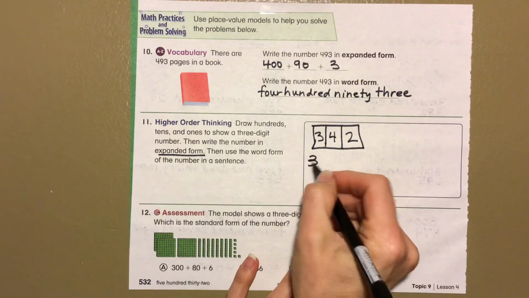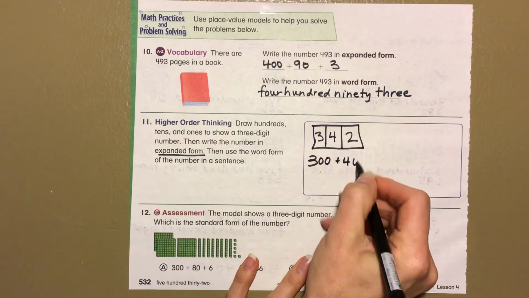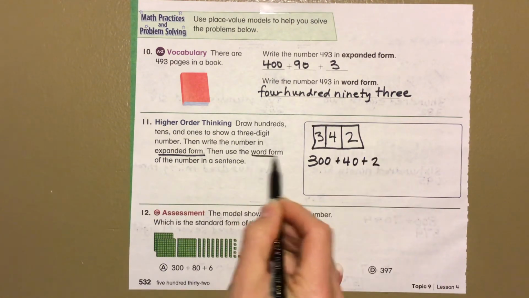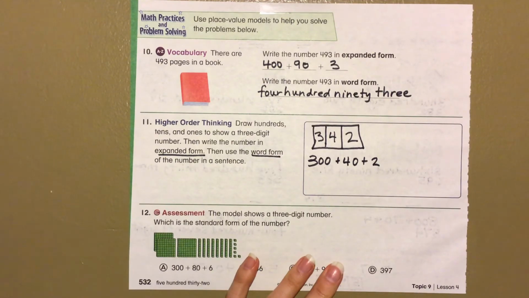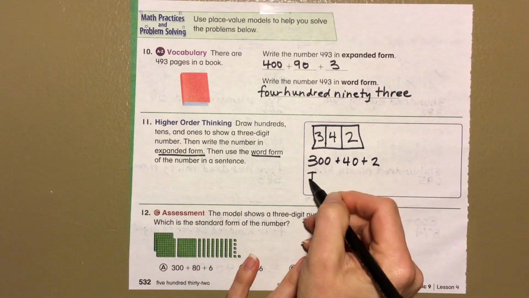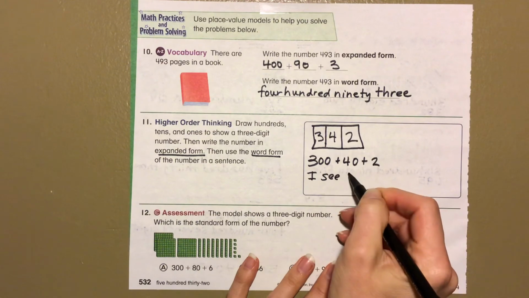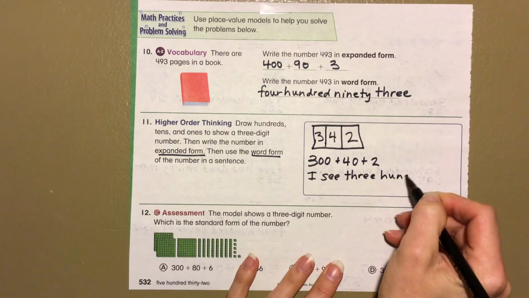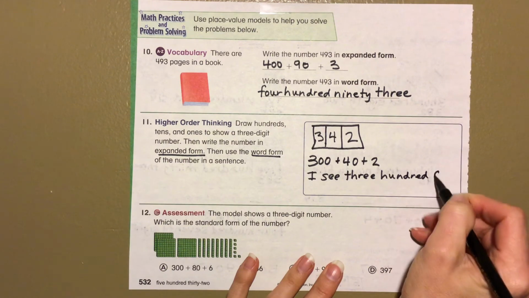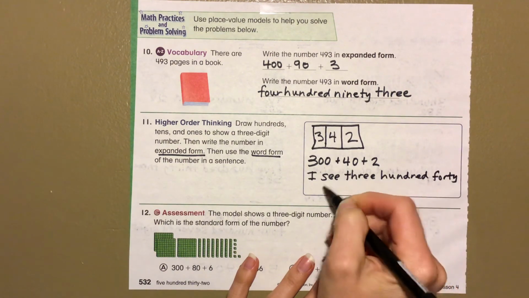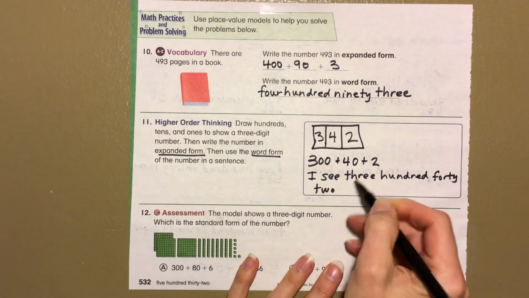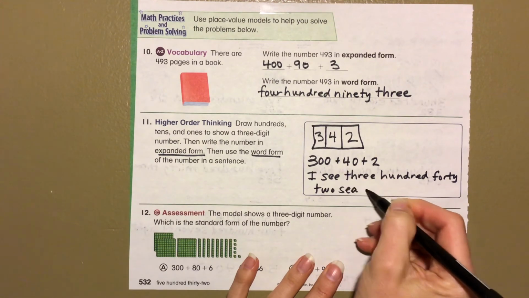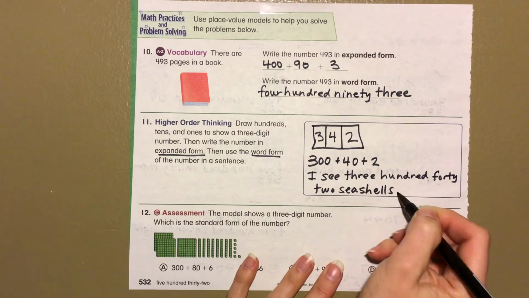So I'm going to say 300 plus 40 plus 2. And then it says use the word form of the number in a sentence. I can say, I see 342 seashells. Wow, that is a lot of seashells.